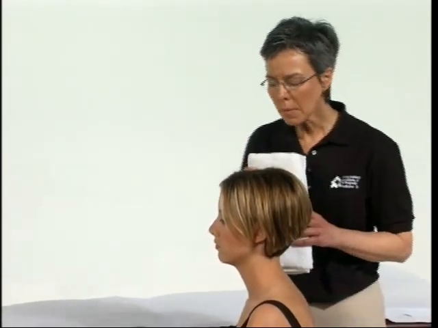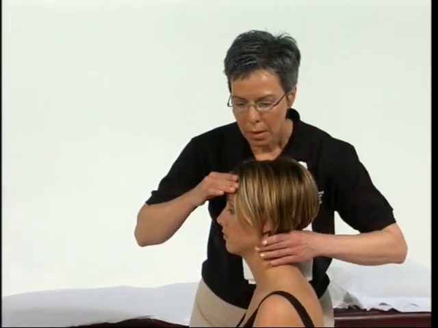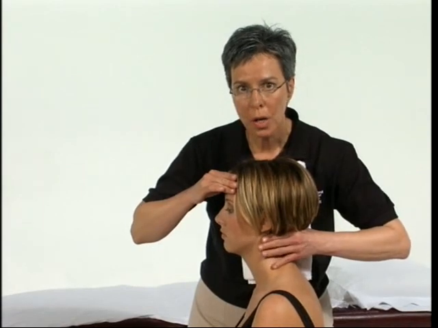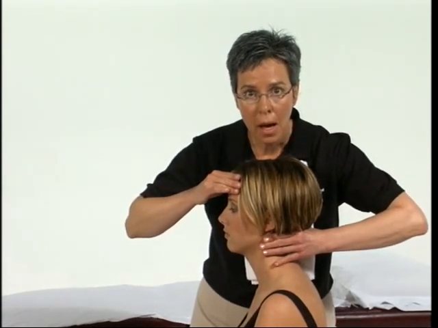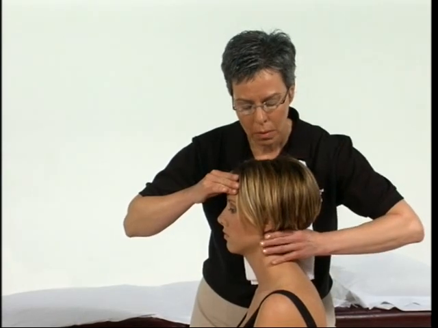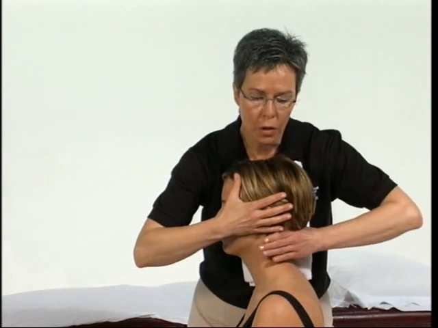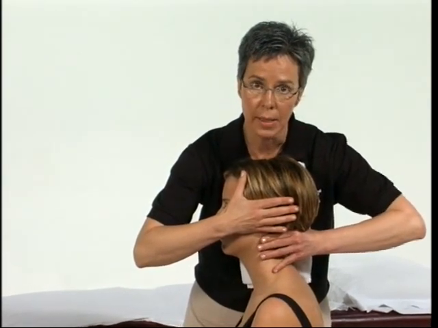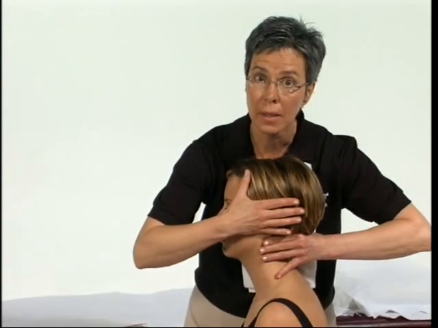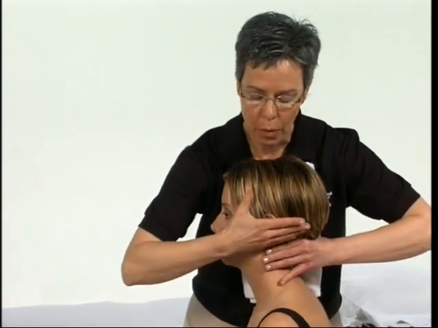For instance, at C01, I can stabilize the posterior arch of C0 by placing my caudal hand on the lateral regions of the posterior arch. By performing a pronation of my stabilizing hand, I emphasize that segment, that vertebra.